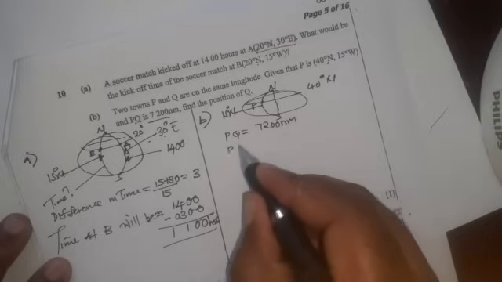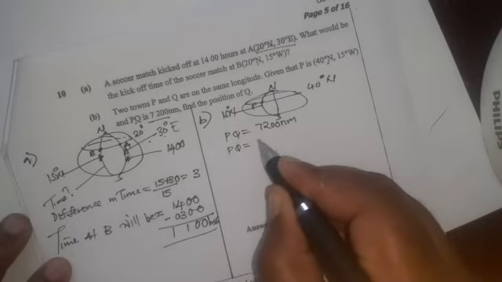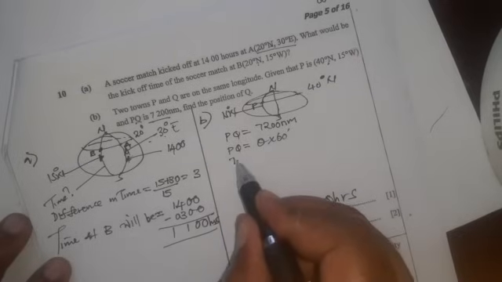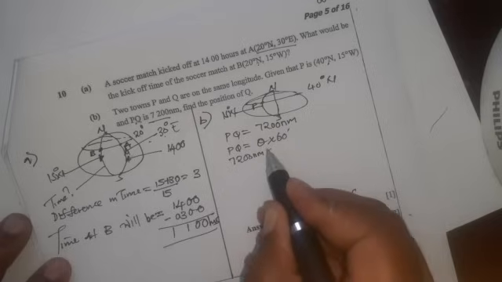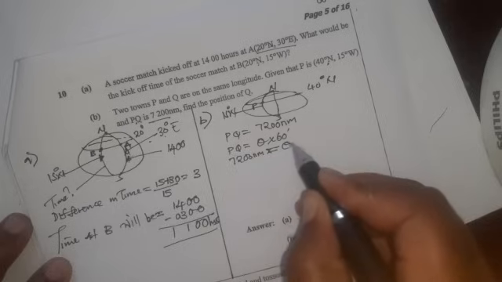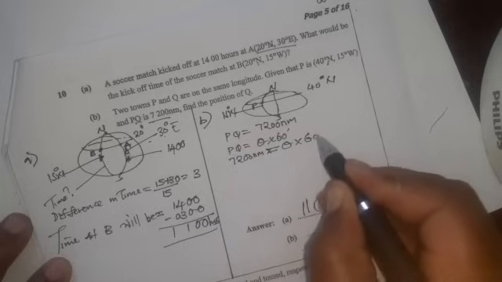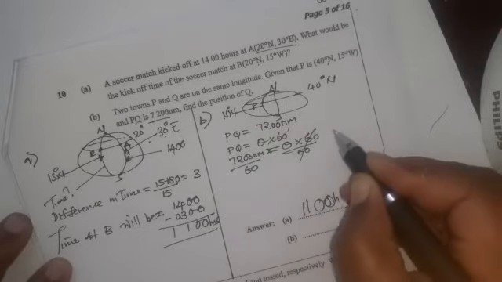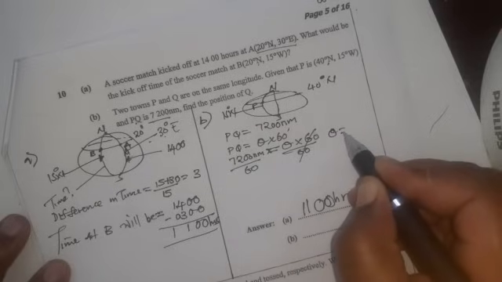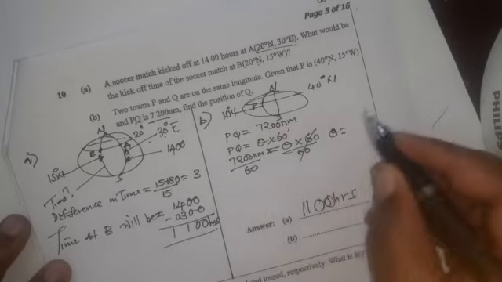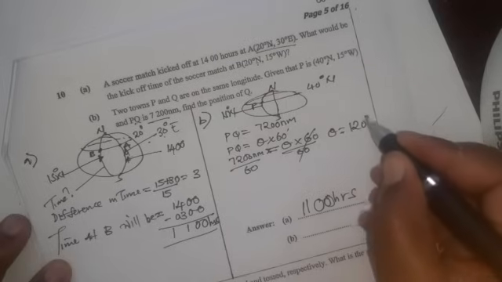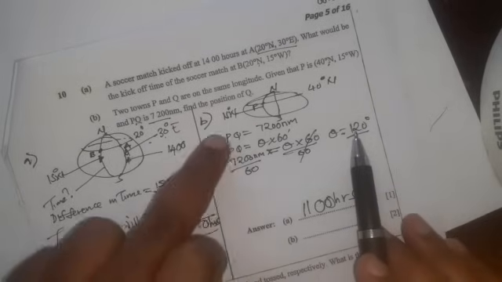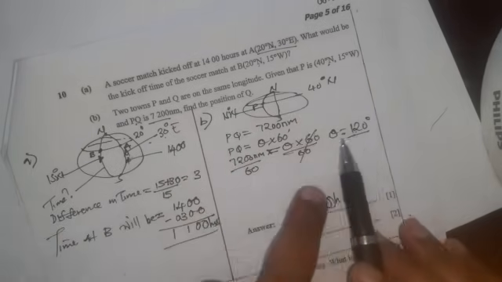So now, to find the position of Q, we must find the difference in the longitude between these. So we are going to say, if we were to find PQ, PQ is given by, it's in nautical miles, theta by 60, all right? So our PQ is 7,200 nautical miles, this is equal to theta by 60. So we divide by 60, all right? So our theta is equal to, when you divide this, what do you get? You get 120. All right, 120.